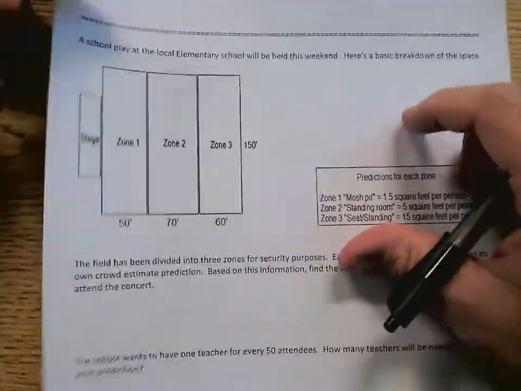Keep going. All right. What did I do with that other one? All right. There we go. We'll fold this over here.